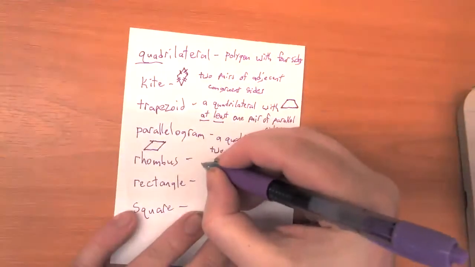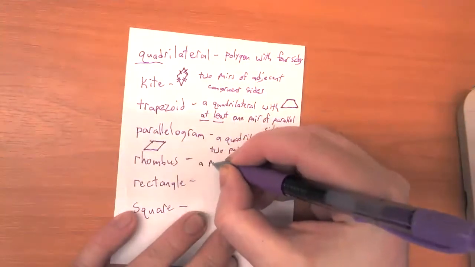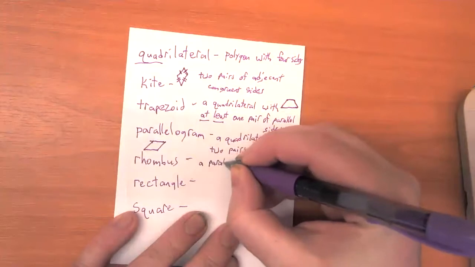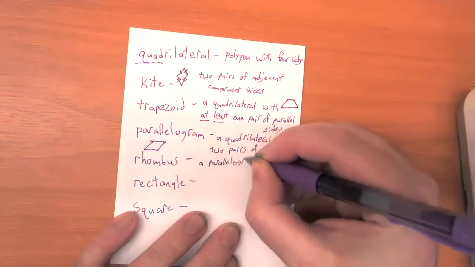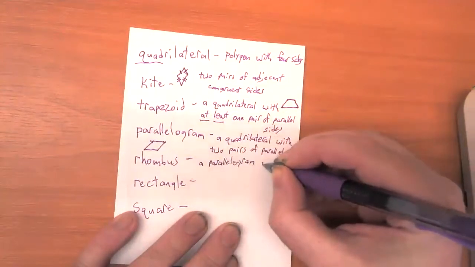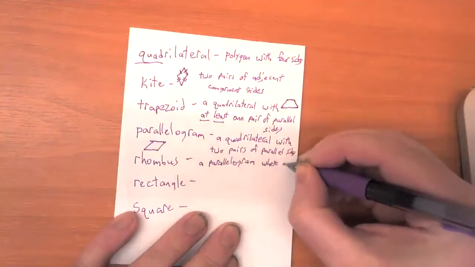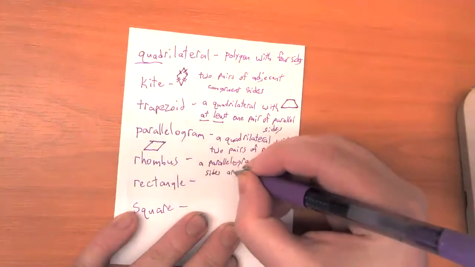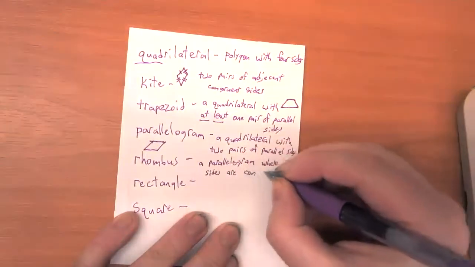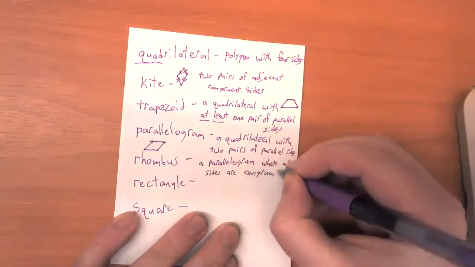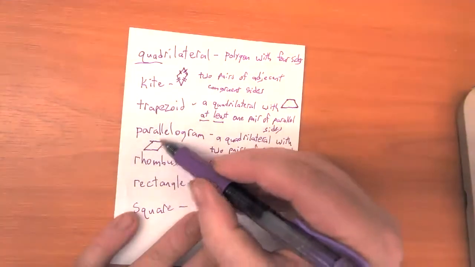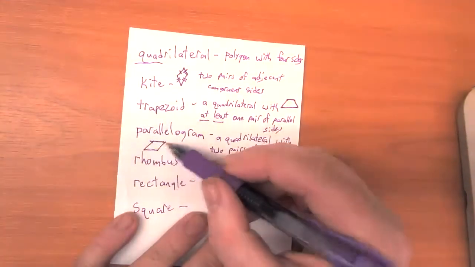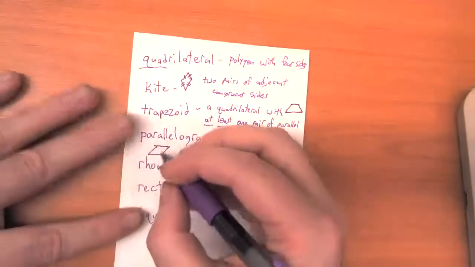So a rhombus is a parallelogram where all 4 of the sides are congruent. Okay, so you can see in this parallelogram that the top and bottom sides are longer than the left and right sides.